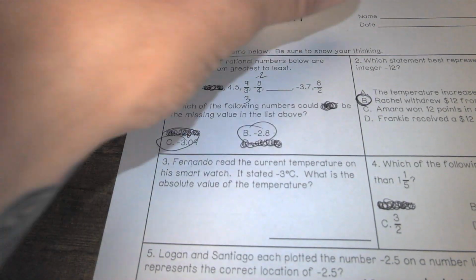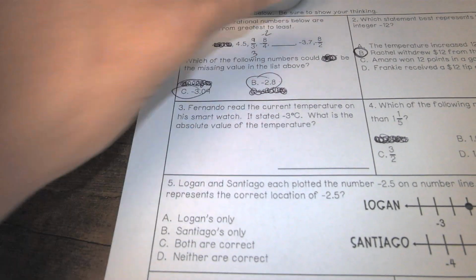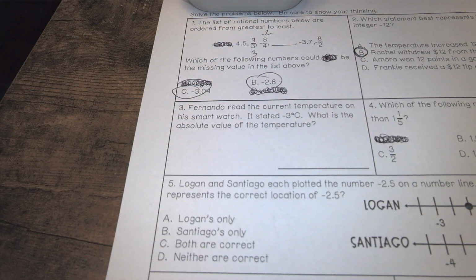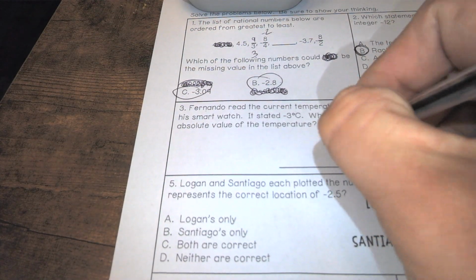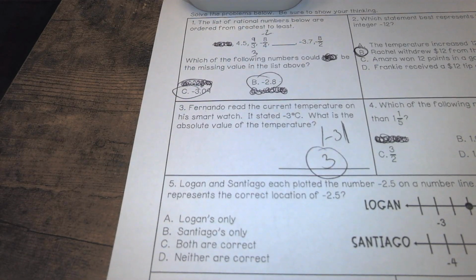Number 3. Fernando read the current temperature on his smartwatch. It stated negative 3 degrees Celsius. What is the absolute value of the temperature? Okay, remember, absolute value is the distance away from 0. So, the absolute value of negative 3 is just 3. Positive 3. Absolute value is always positive because it's the distance away from 0.